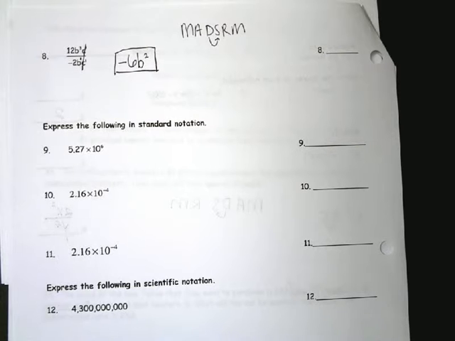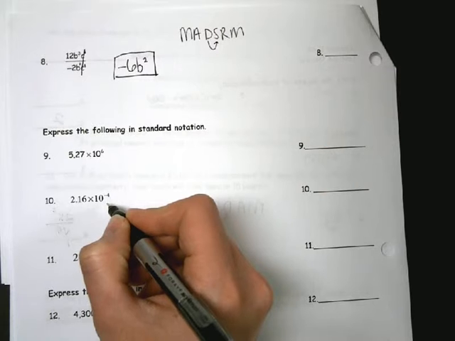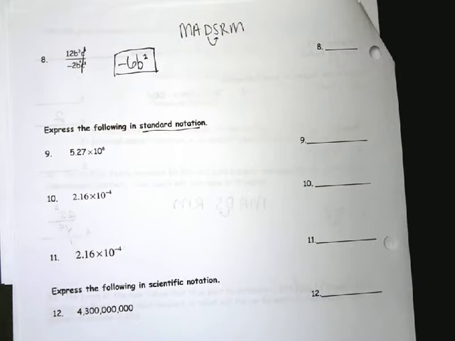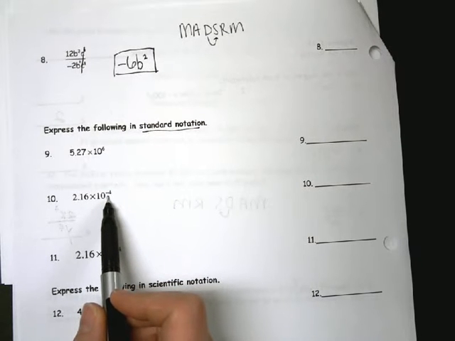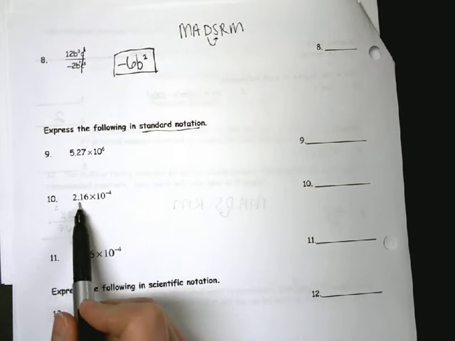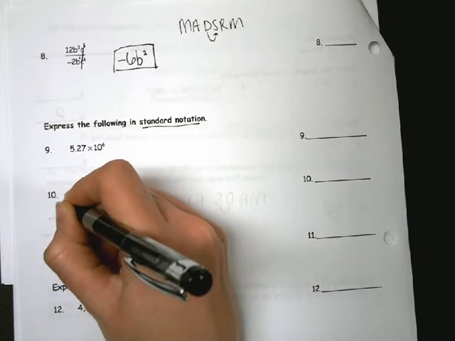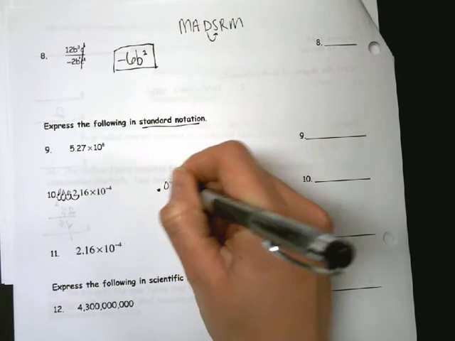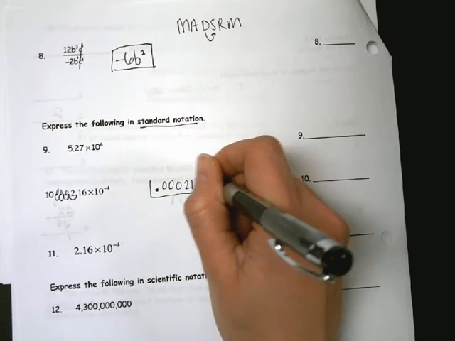Number 10, we're transitioning into scientific notation. It wants us to take number 10 that's written in scientific notation and write it in standard notation. That just means decimal or whole number notation. Make it look like normal. So I have 2.16 times 10 to the negative 4. Whenever I see a negative exponent, I know it wants to make this number smaller. So I go to the left 4 places. 1, 2, 3, 4. And I add zeros. So I have 0.000216 as my final answer.